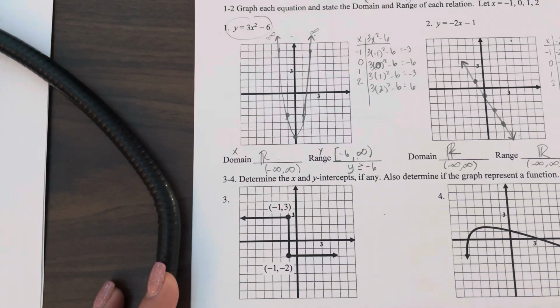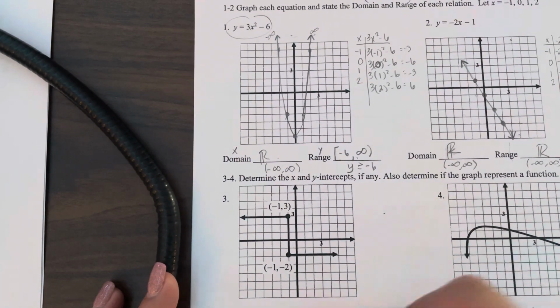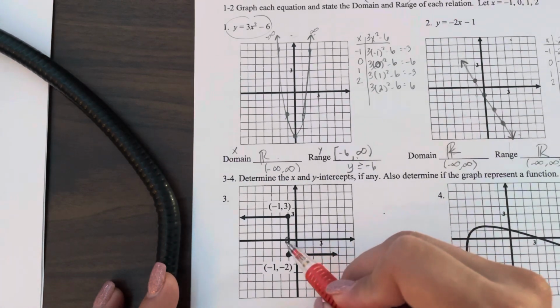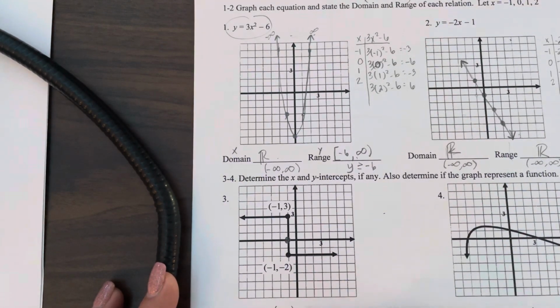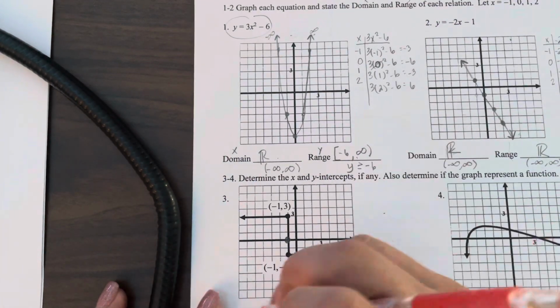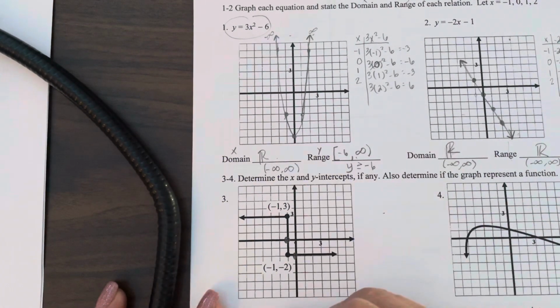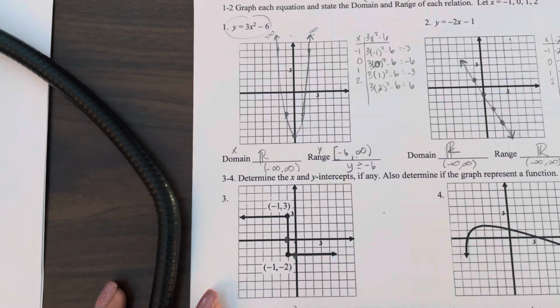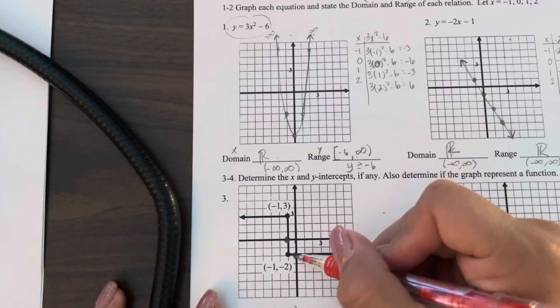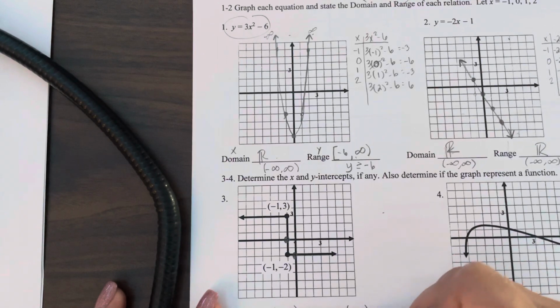Okay, our next one is determine the x and y intercepts. That means where does it cross the x-axis and y-axis, if any. Also determine if the graph represents a function. So the x-intercept, where it crosses the x-axis, is only 1 point, and then you name it: -1, 0. The y-intercept, I'm sorry, I wrote it backwards. It's -1, 0 because it has to be the x value. I was so focused on going to the y-intercept that I lost track. So the y-intercept, where it crosses the y-axis, is at -2.